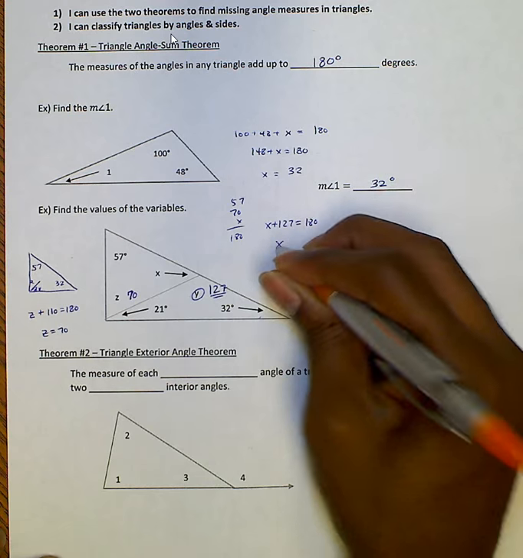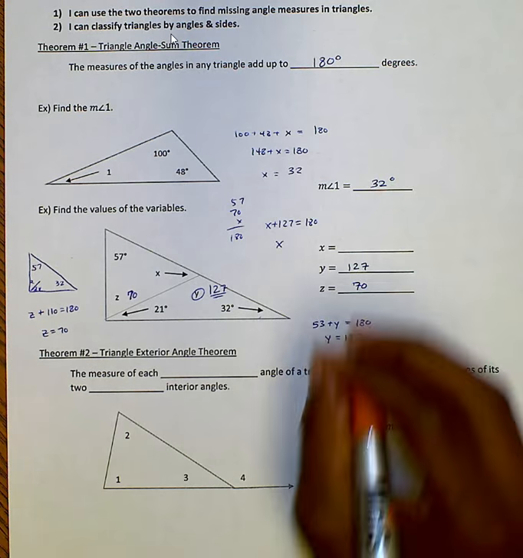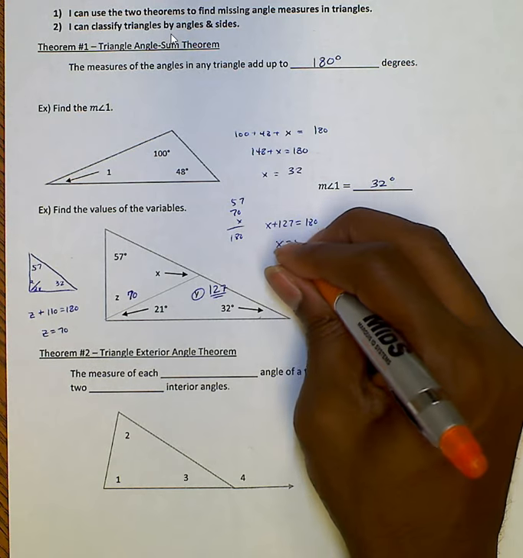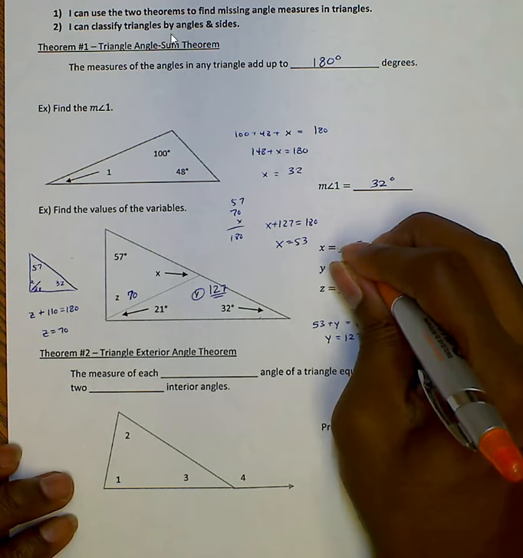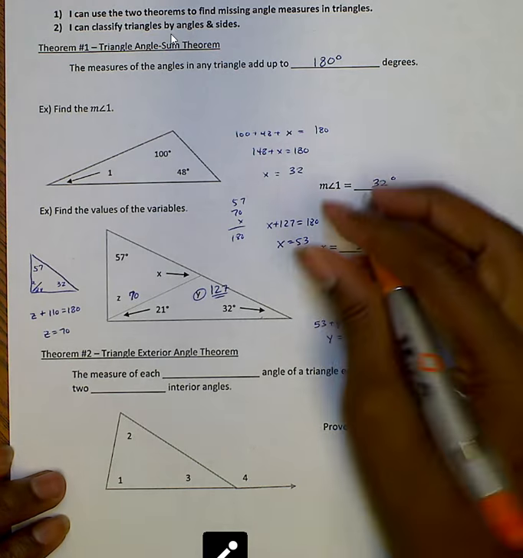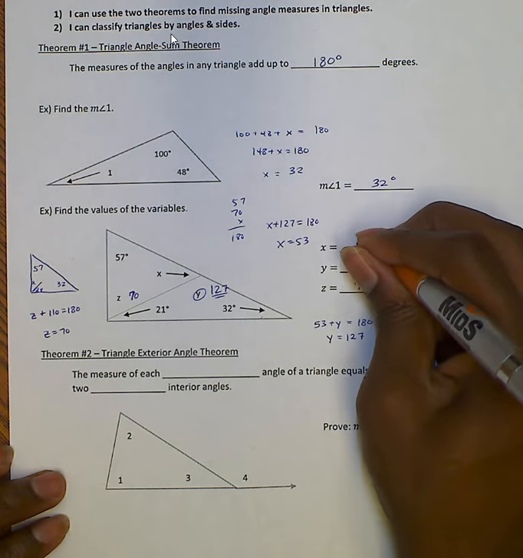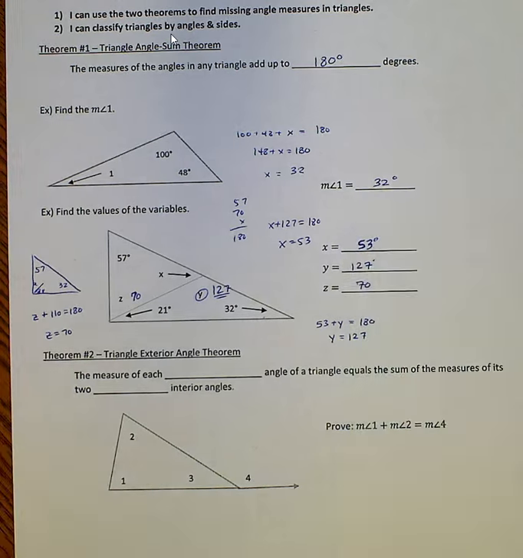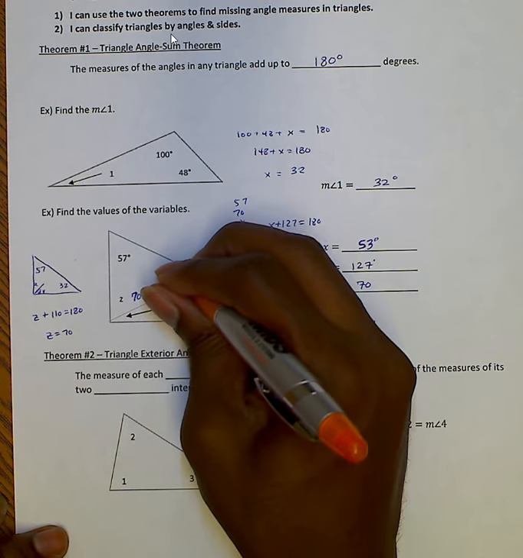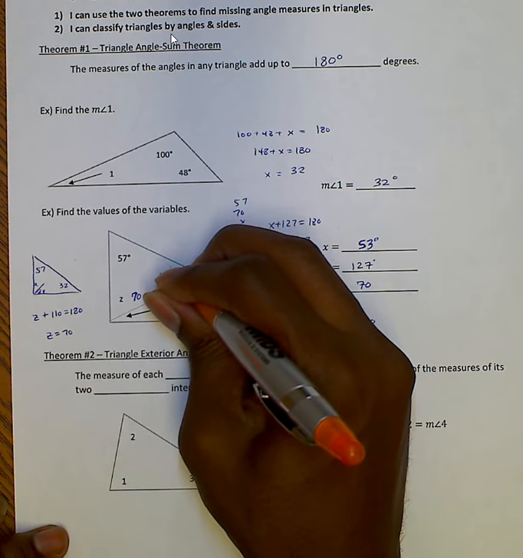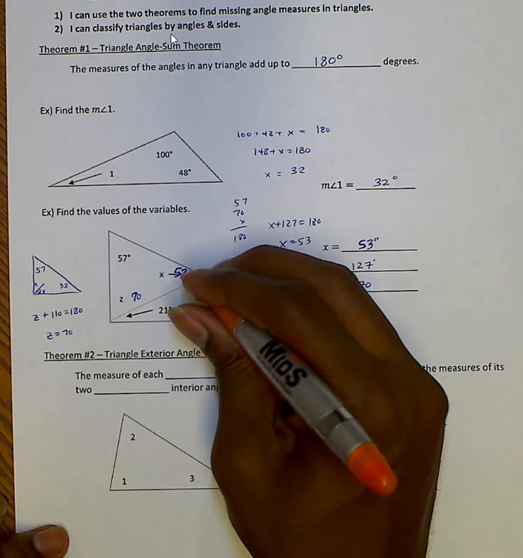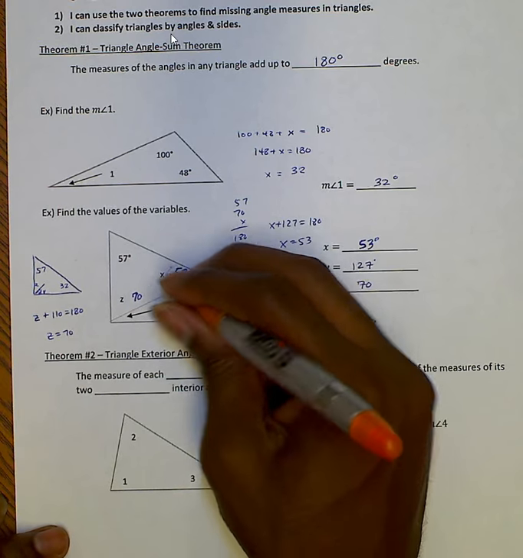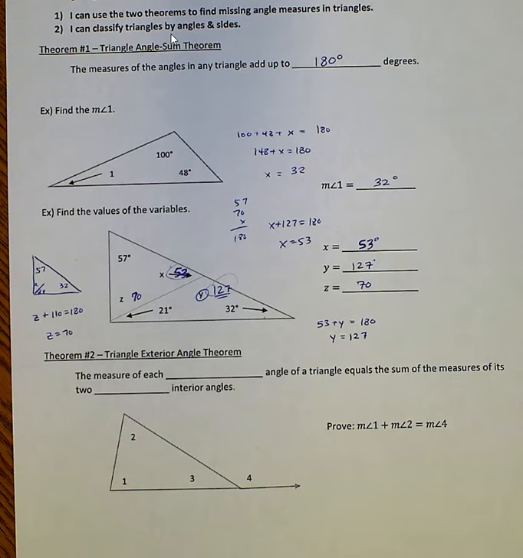And so x will equal 53. You might have thought before, like, hey, I saw that when we found y, I said that x could be 53. And it could be, because these are a linear pair. They make up a straight line, so they should add up to 180 degrees as well.